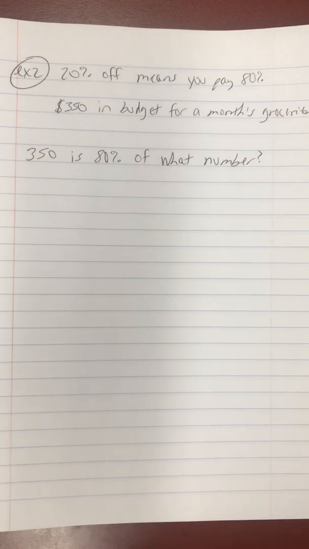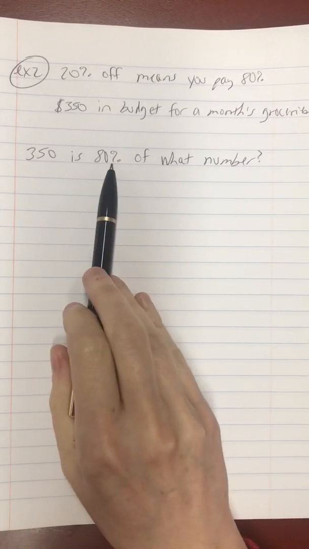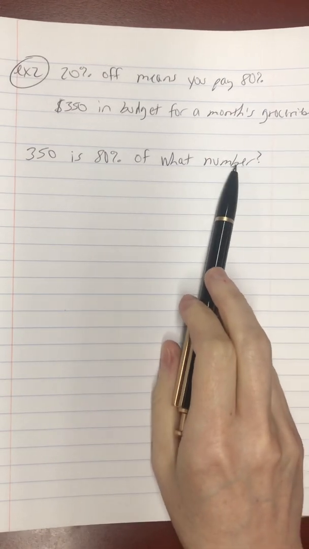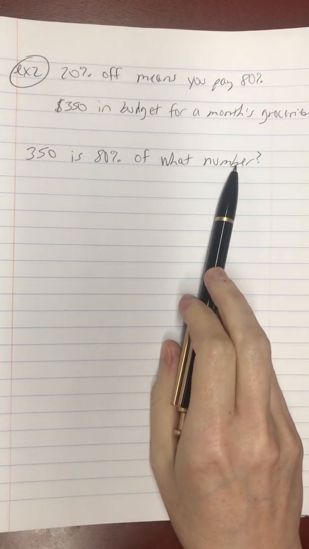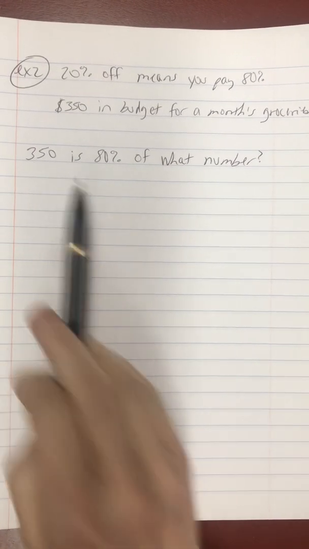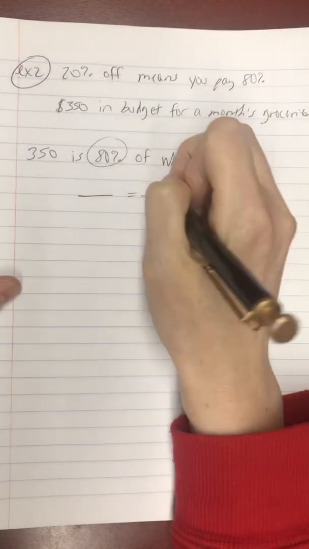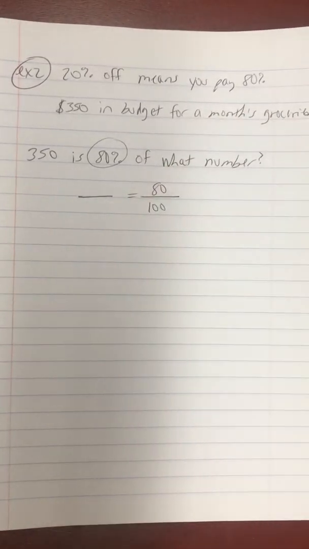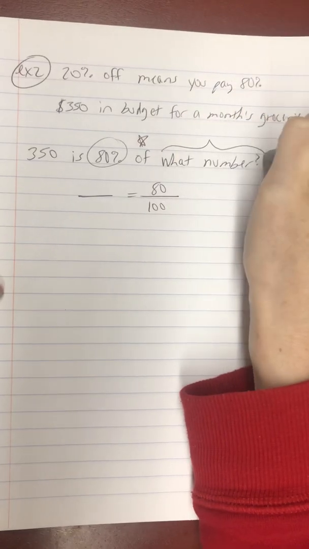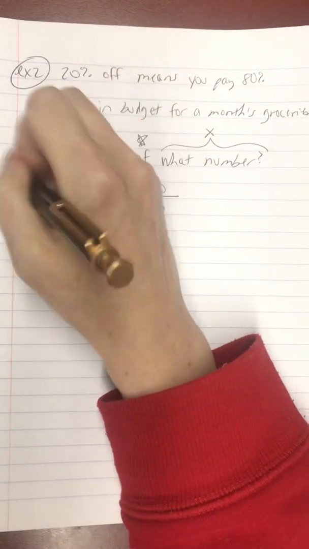Okay, see, that's the question that we get from the story problem. 350, in this case it was dollars. 350 is 80% of what number? So in other words, how much can I actually spend at Giant Eagle without going over having to pay 350? So let's figure this out. This is very cool. So proportion, and you say, okay, 80%, right? 80 goes on top, 100 goes on the bottom. We know our percentage. What comes after the word of? Right here, what number? X. So that's going to go on the bottom. And then this leftover number here, 350, is on top.